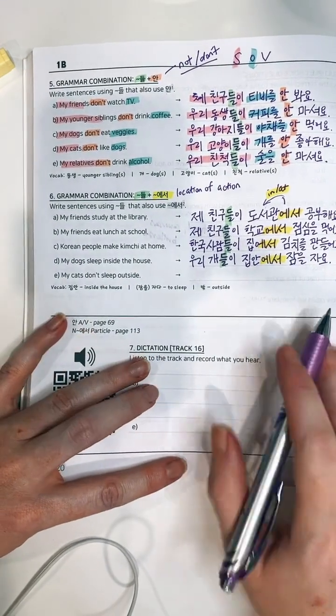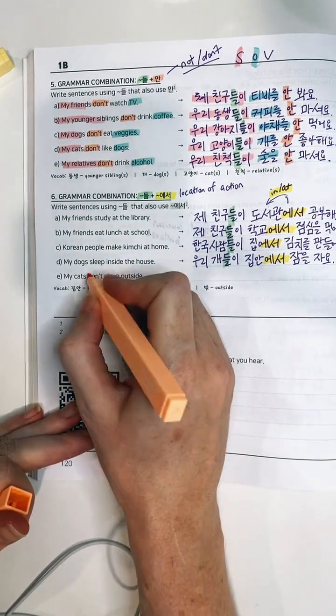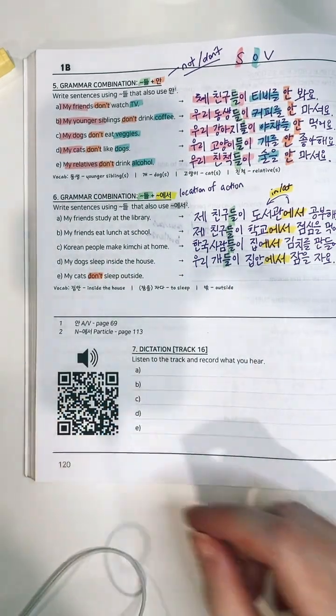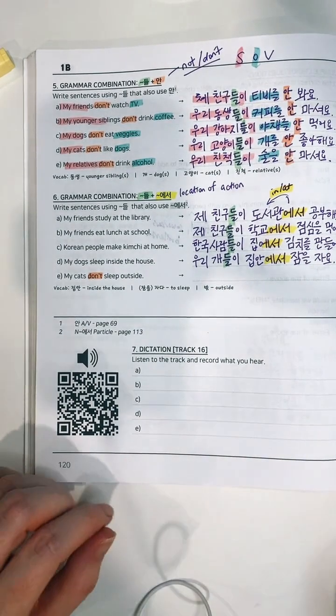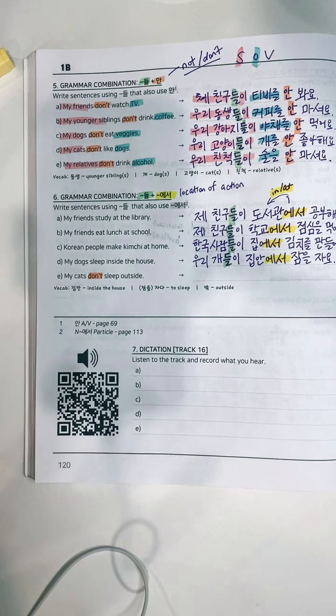Okay, now the last sentence is a little tricky because we also have this don't. Isn't 에서 more like from? 에서 can also mean from, but only when it's being used with going verbs, coming, going, that sort of thing.